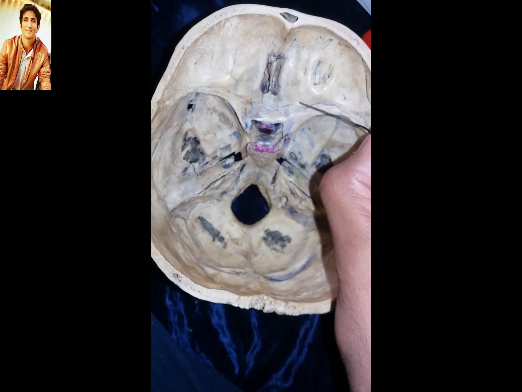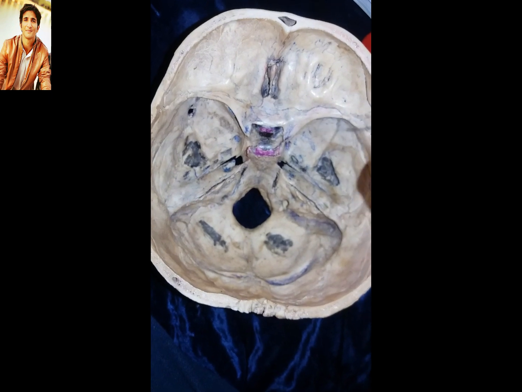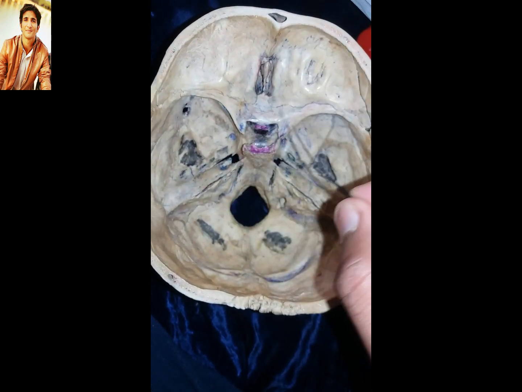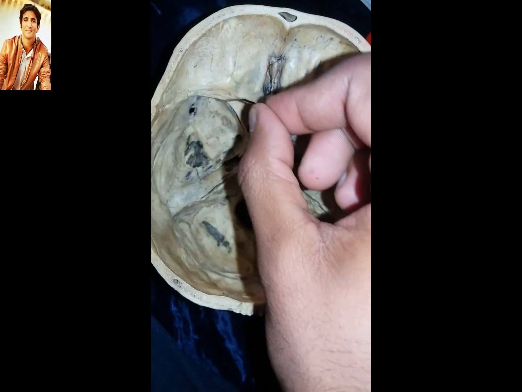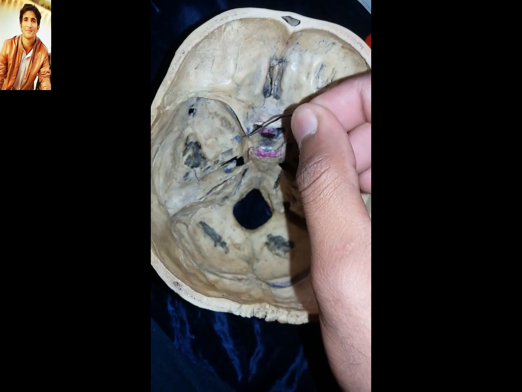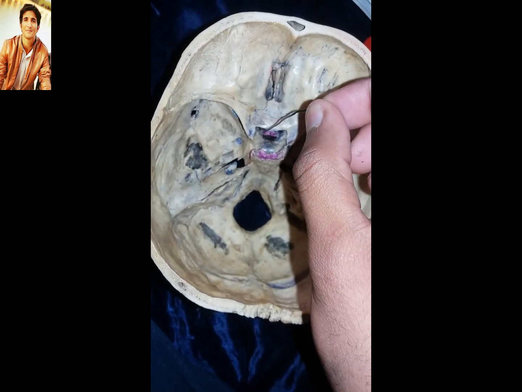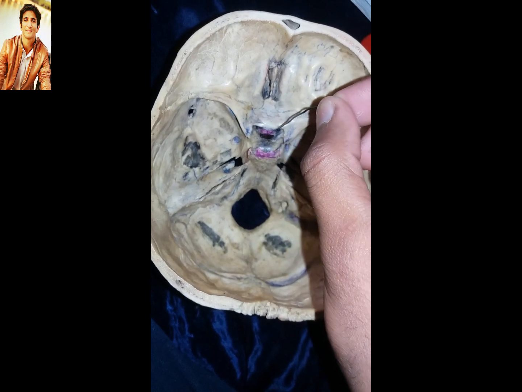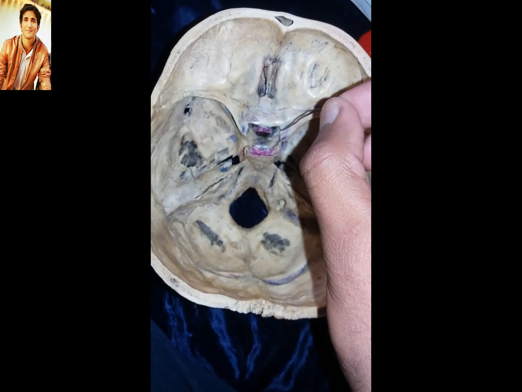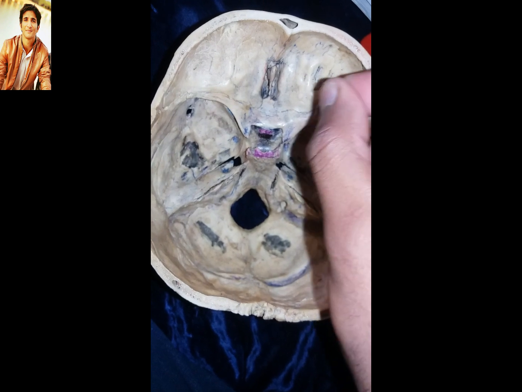After discussing the anterior cranial fossa, now we'll study the middle cranial fossa. The anterior boundary of the middle cranial fossa is formed by the sphenoid crest, anterior clinoid process, and limbus of sphenoid.